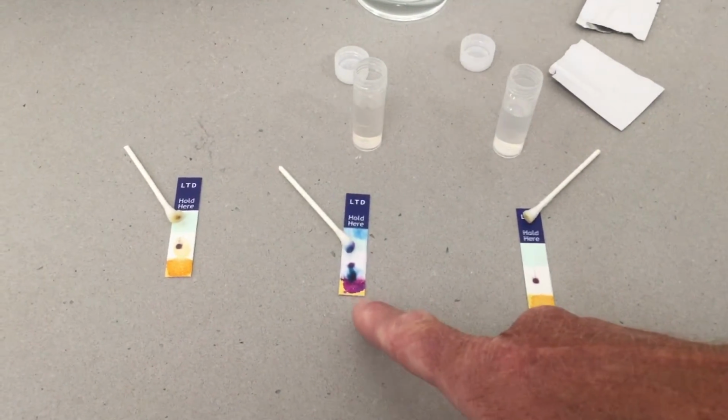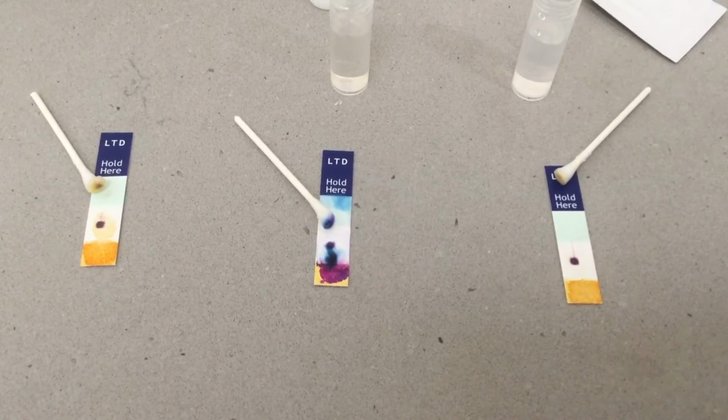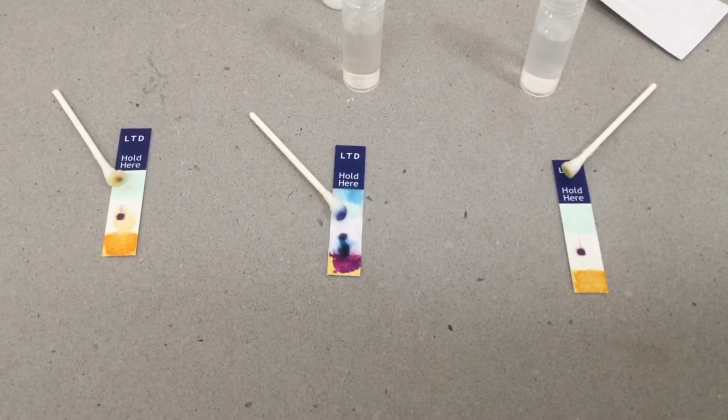So in summary, you're looking for massive colour changes in any one of these test zones means you have a very high probability of a threat liquid item there.